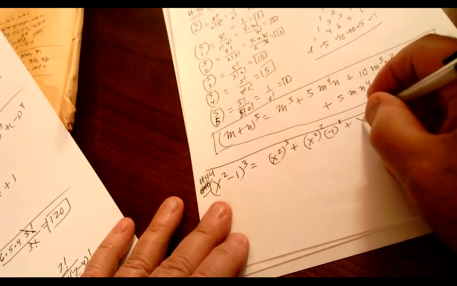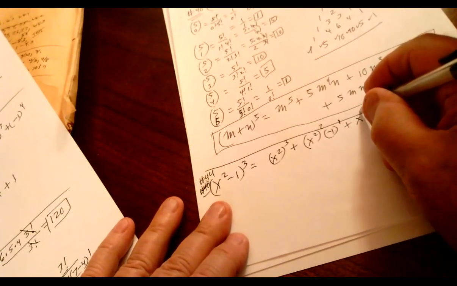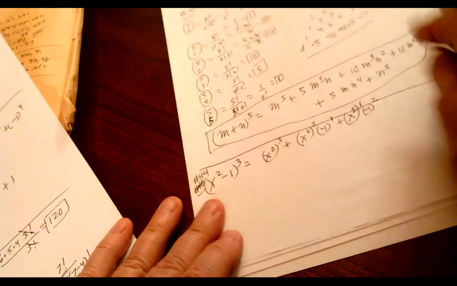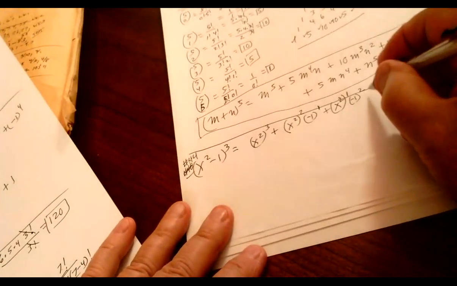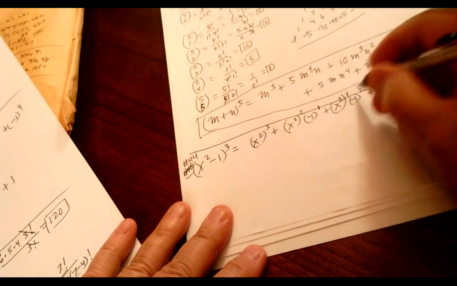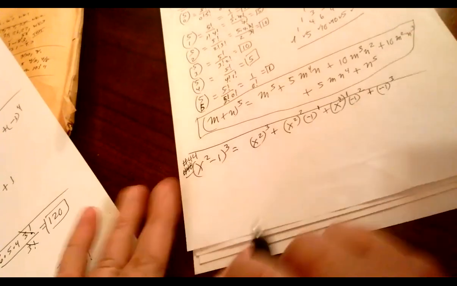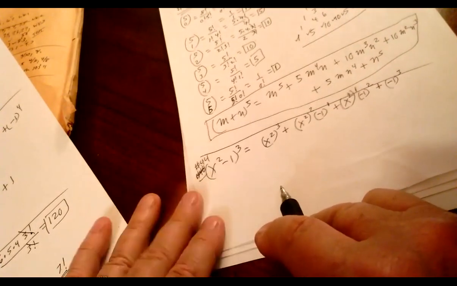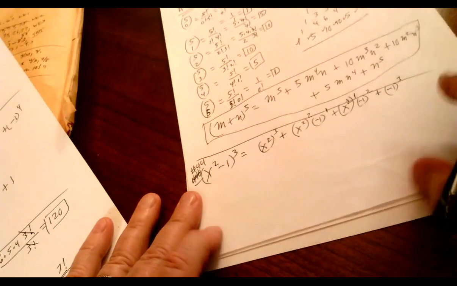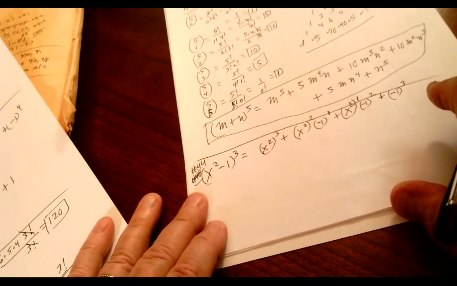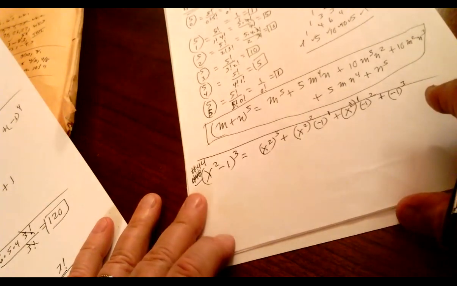Then the next one is x squared to the 1 power, minus 1 squared. And the next one is x squared to the 0, that's number 1, to the minus 1 to the 3rd power, and that's where it ends. So now we have to clean this up a bit and layer on the coefficients. I don't know which way you want to do it, the combination notation or the Pascal. Let's do it Pascal, it's easier, all right?